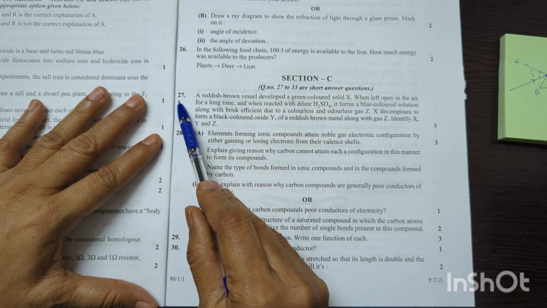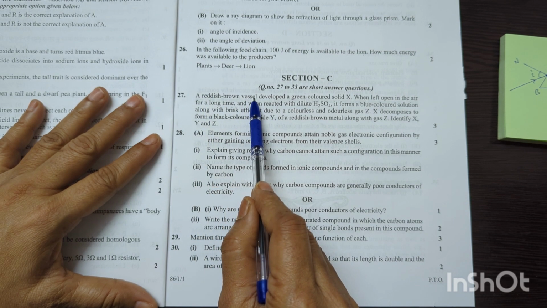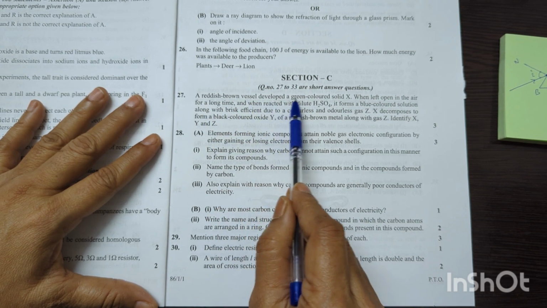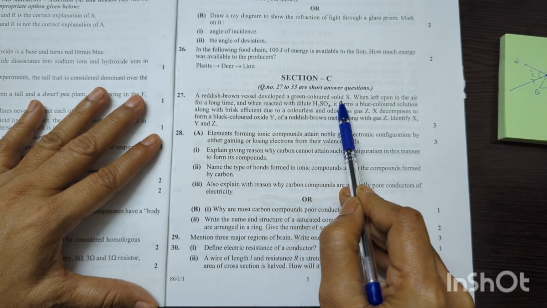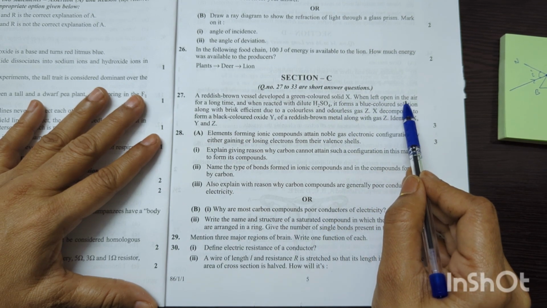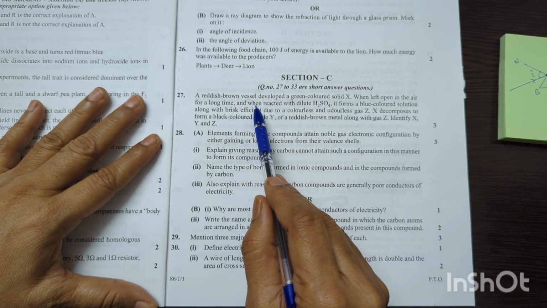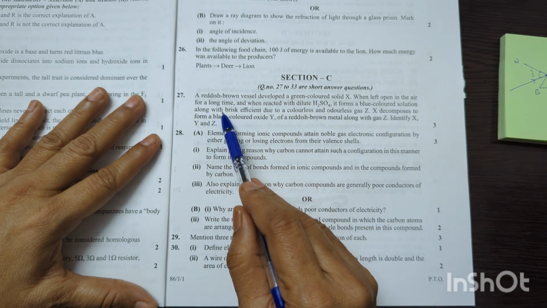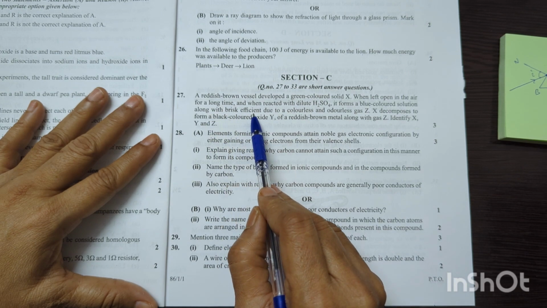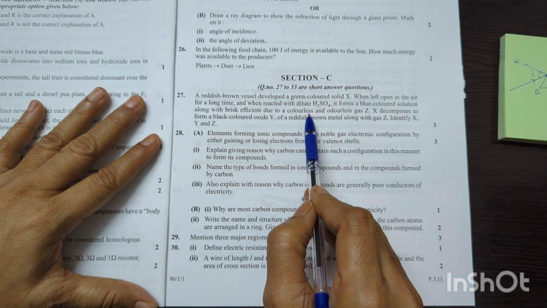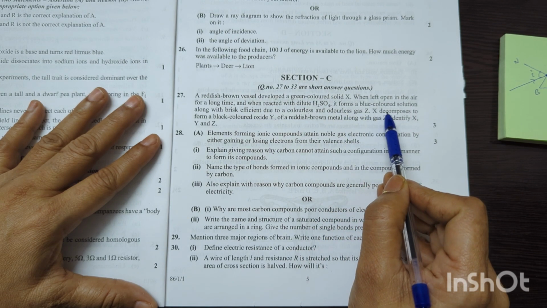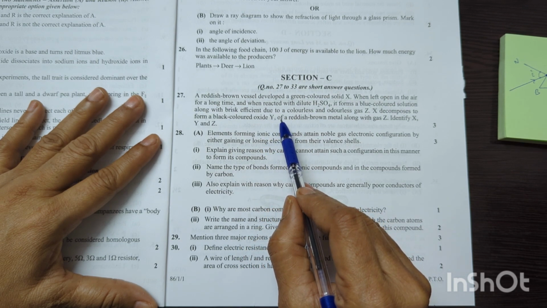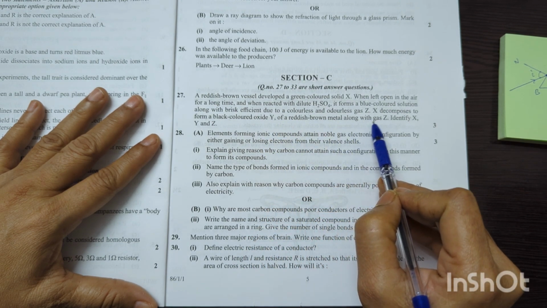Let's begin. 27th question: a reddish brown vessel developed a green colored solid X when left in open in the air for a long time, and when reacted with dilute sulfuric acid, it forms a blue colored solution along with brisk effervescence due to a colorless and odorless gas Z. X decomposes to form black colored oxide Y and a reddish brown metal along with the gas Z.